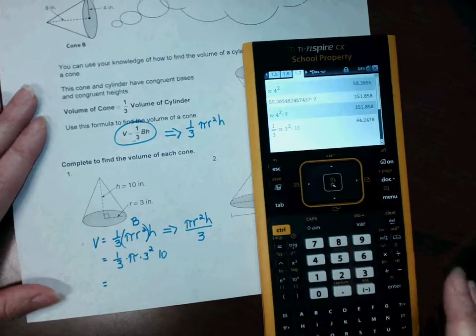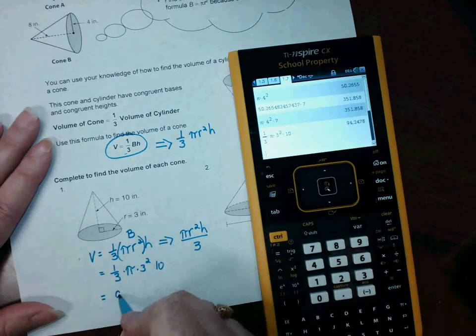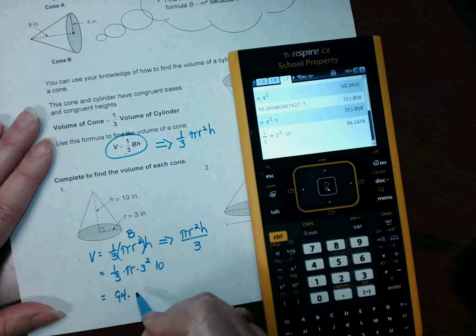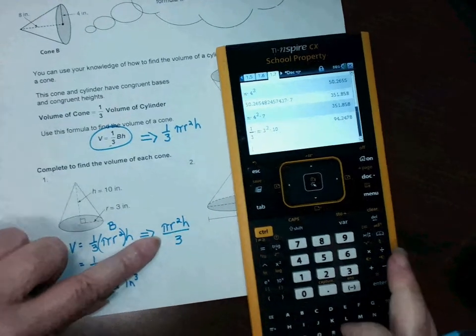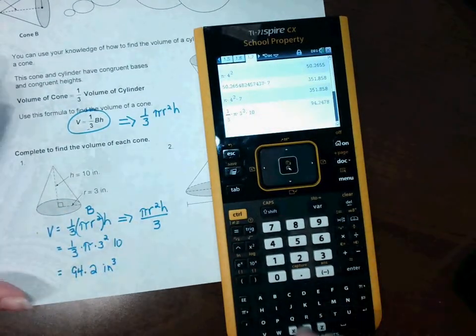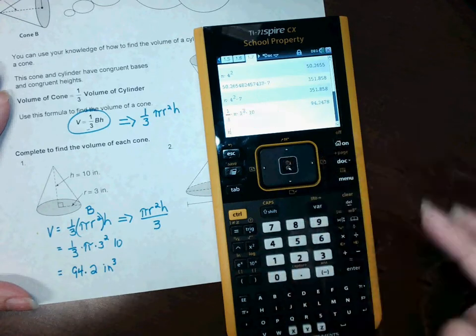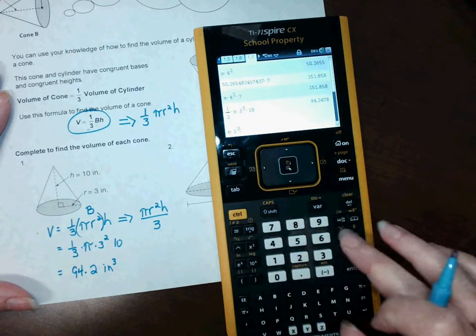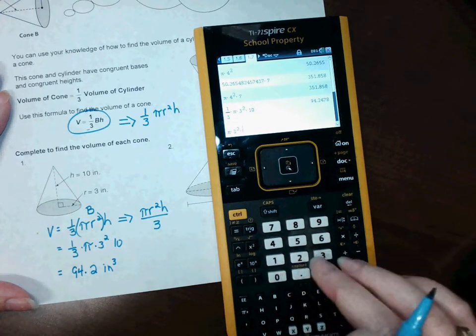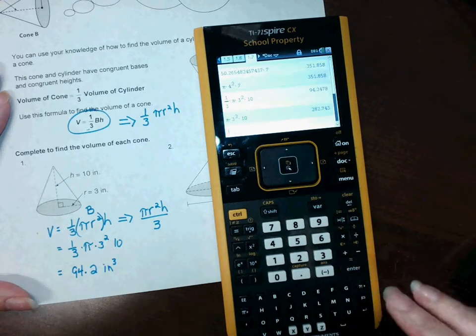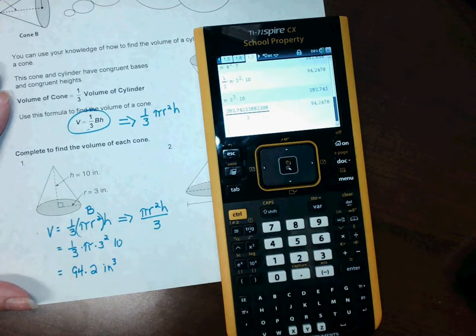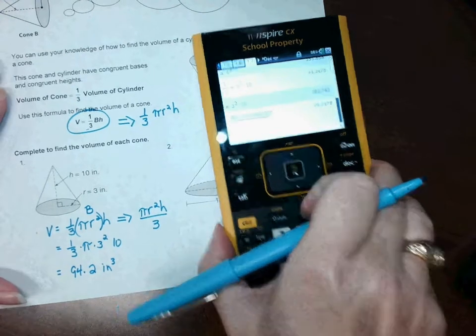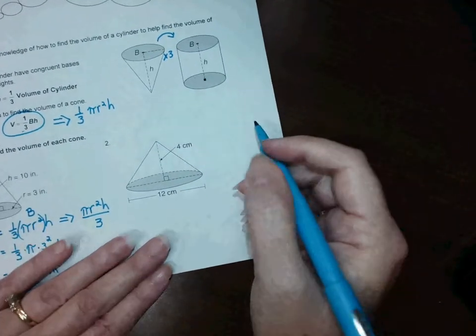Hit enter, and there is my volume, 94.2. And this is inches, and because it's volume, I cube it. I could have used this formula and done pi times 3 squared times 10, and then divide that answer by 3. Same thing.